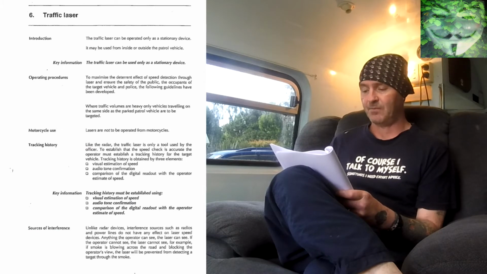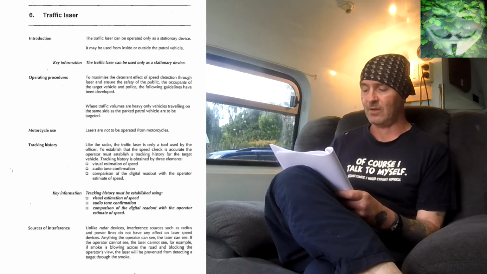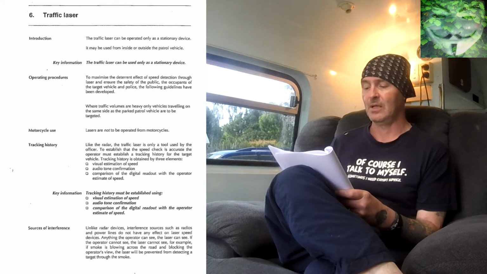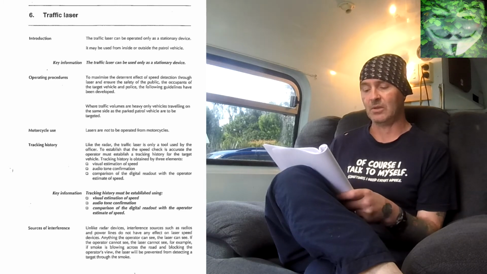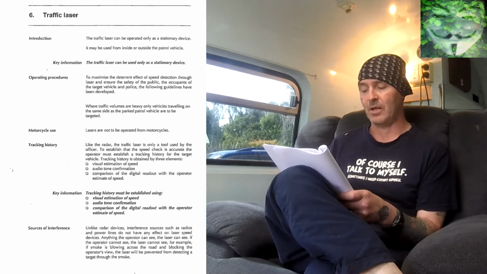Operating procedures. To maximise the deterrent effect of speed detection through laser and ensure the safety of the public, the occupants of the target vehicle and police, the following guidelines have been deployed. Where traffic volumes are heavy, only vehicles travelling on the same side as the parked patrol vehicle are to be targeted. Motorcycle use. Lasers are not to be operated from motorcycles. Really? They had to say that? What a dickhead.